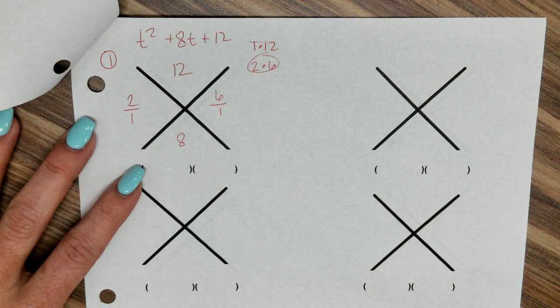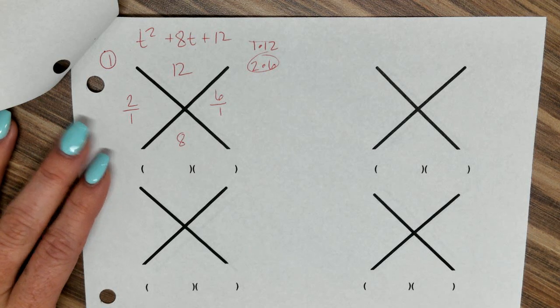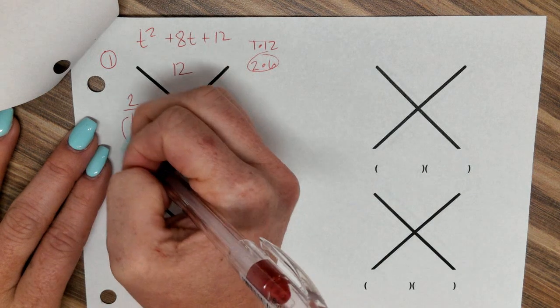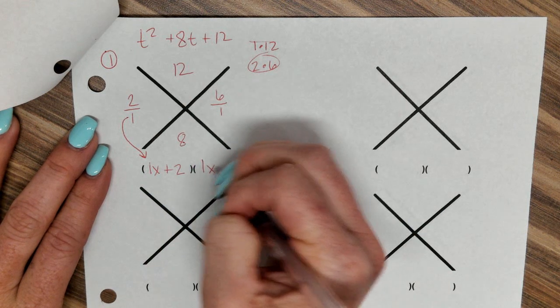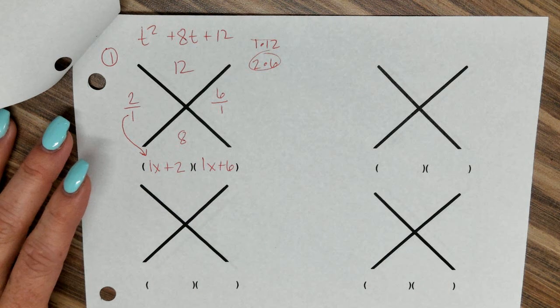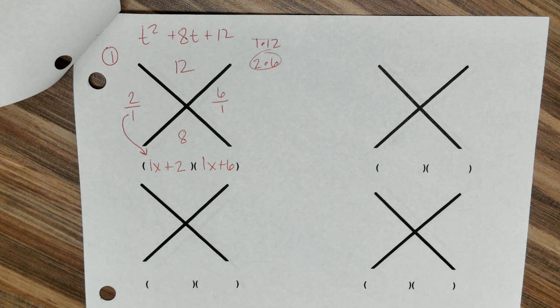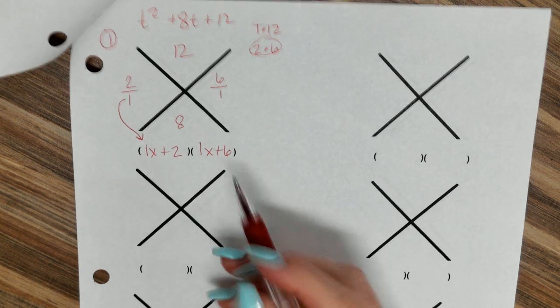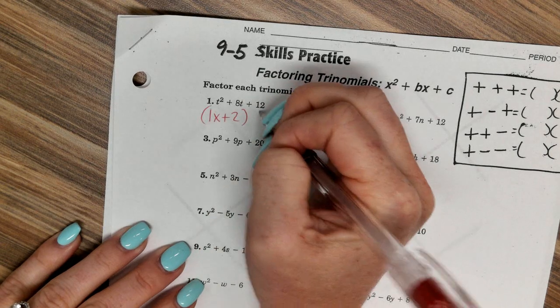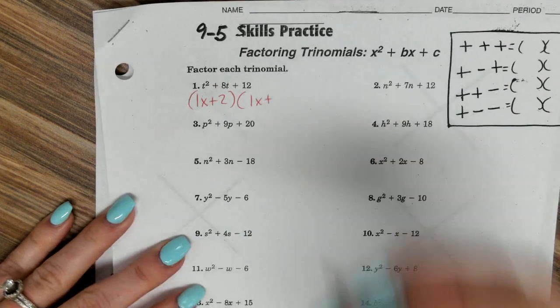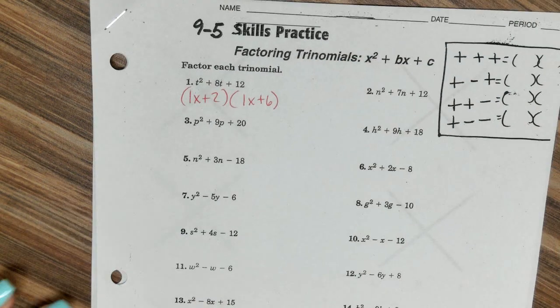Bottoms up. That's the biggest part people mess up on, right? So this goes first, 1x plus 2 and 1x plus 6. And guys, just to let y'all know, it's going to be 1x on everything today because we're doing very easy ones. So that should be always 1x today. And then all you got to do is come over here and write your answer. 1x plus 2 and 1x plus 6. And that will be your answer.